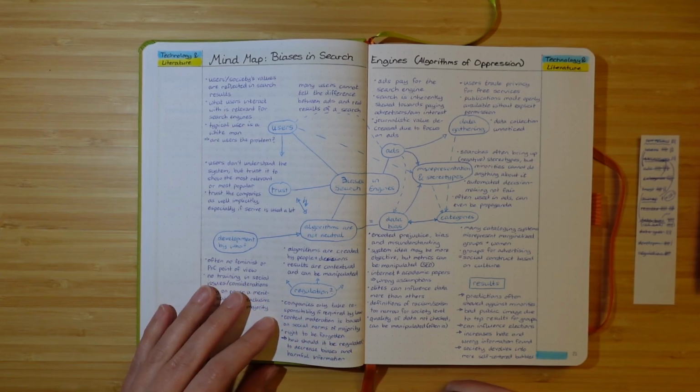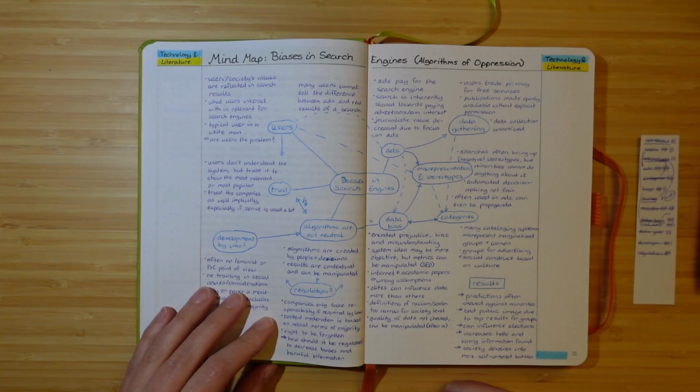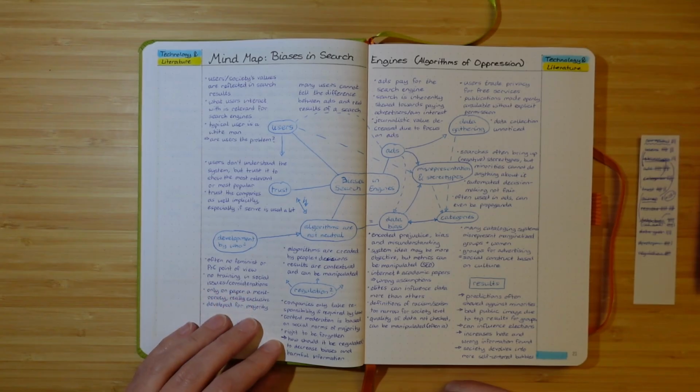But a lot of the content moderation is again based on the social norms of the majority. So while it might not be great for some minority group, it will just be left in because the majority doesn't care. And another form of regulation is also the right to be forgotten or to have your data deleted, which is quite important as well, because otherwise, if you did something stupid in your young years, you might be stuck with it forever.